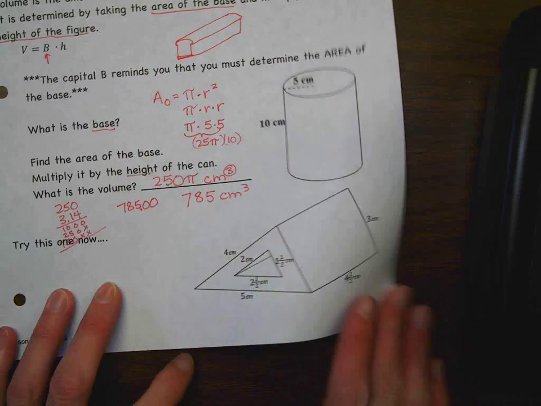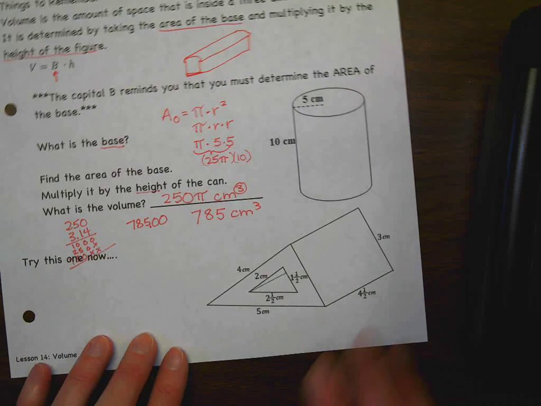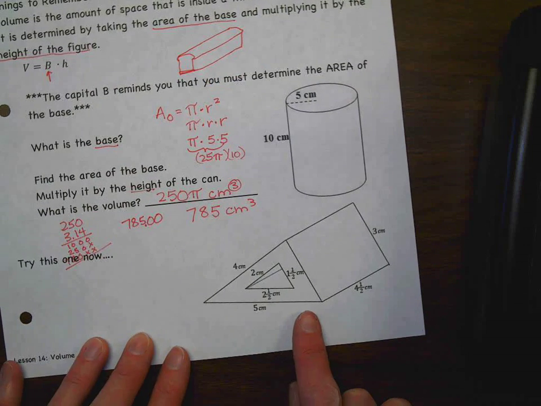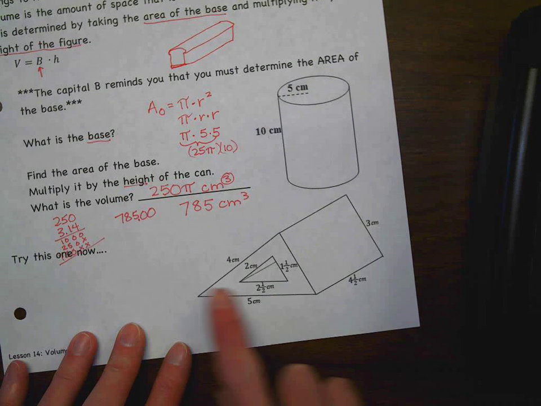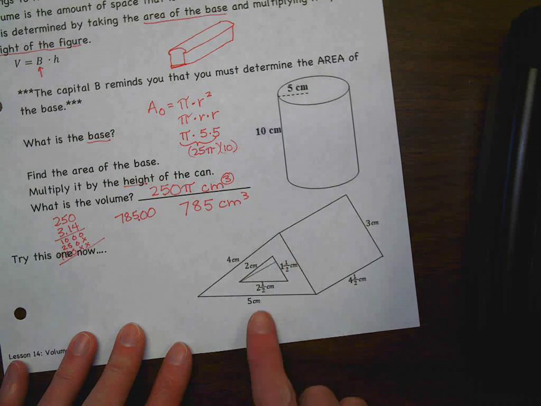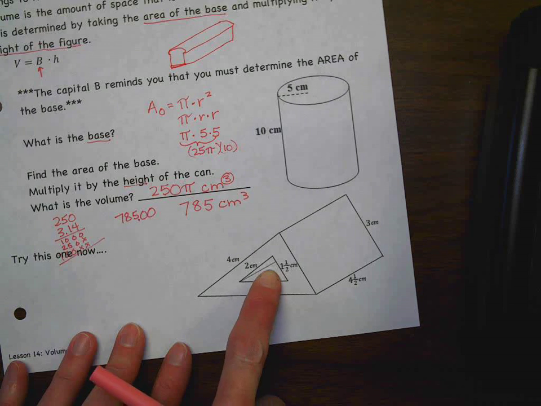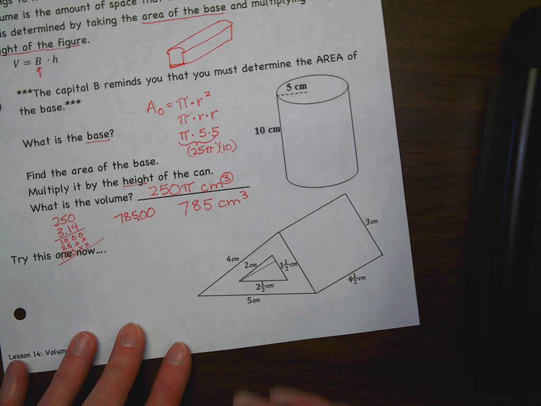Now I have another one for you to try, and this one is a challenge. What they want us to figure out on this one is the volume of this triangular prism, but there's a middle section missing, so it's been drilled out.